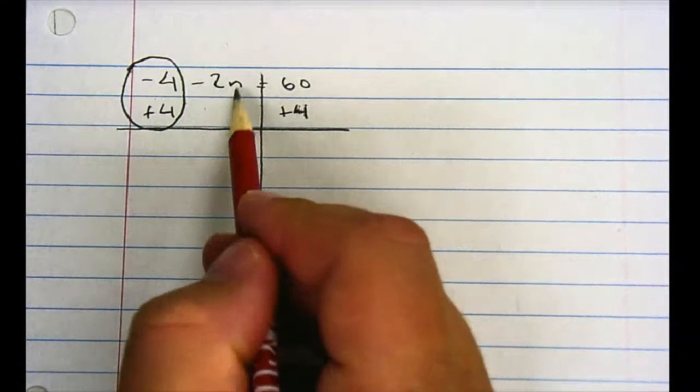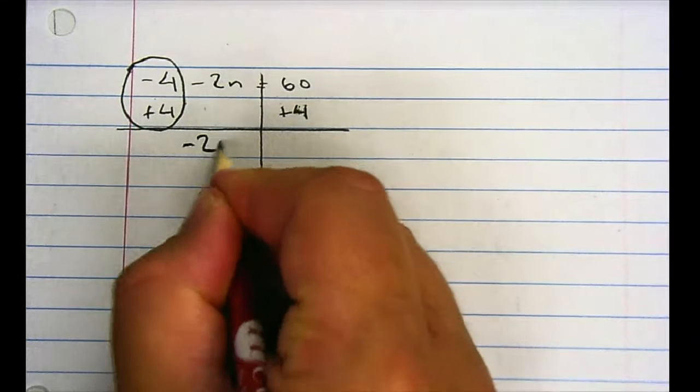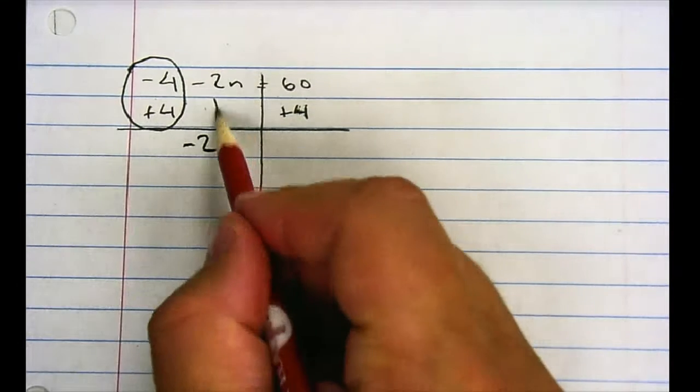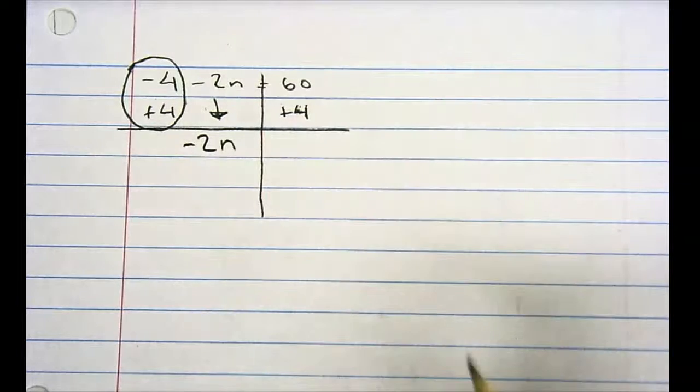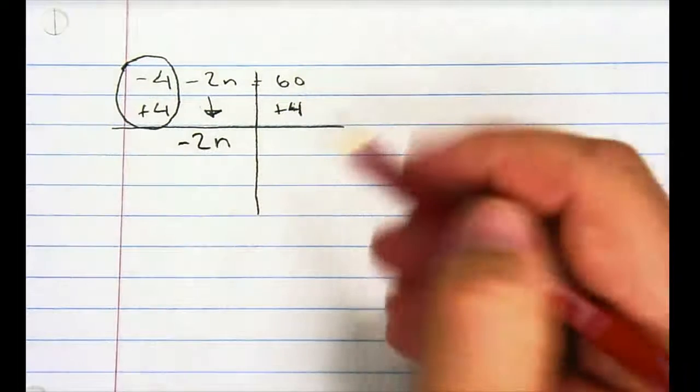But I still have a negative 2n, so I have to take the negative 2n down. I've got to take the negative sign down with it because that's part of the problem. That negative sign goes with the 2n. On the other side, I have 60 and 4, which is just going to be 64.